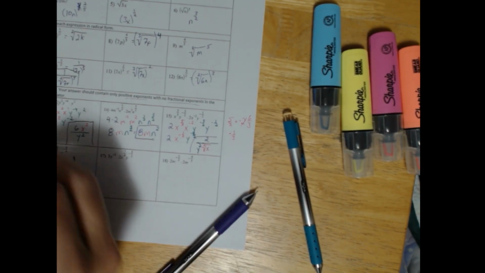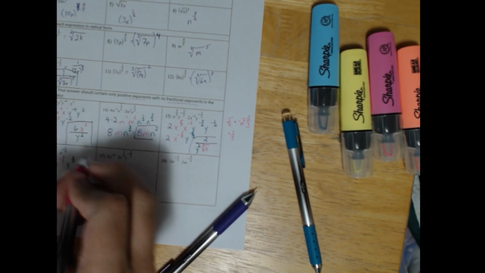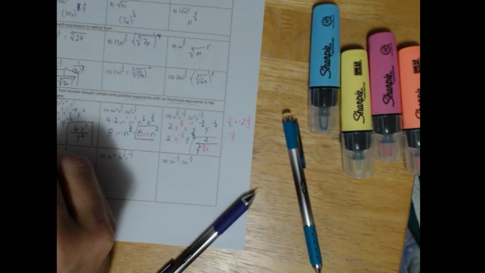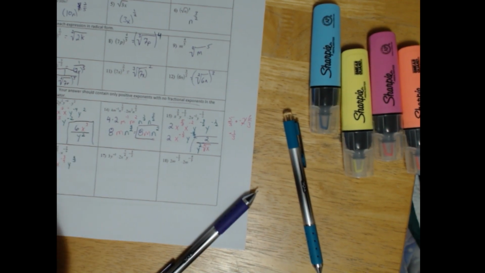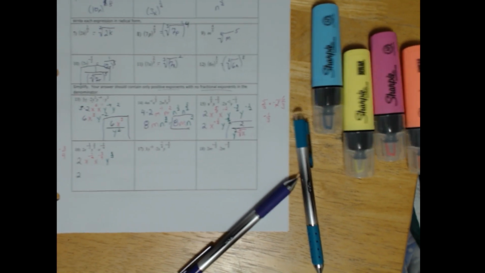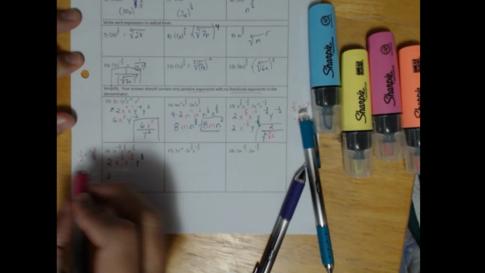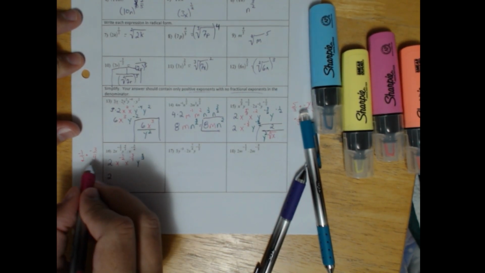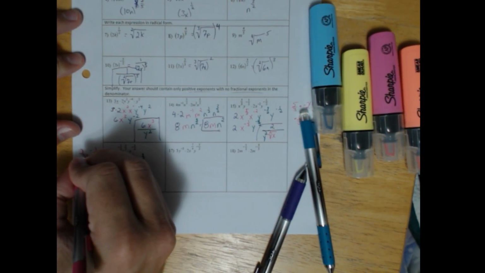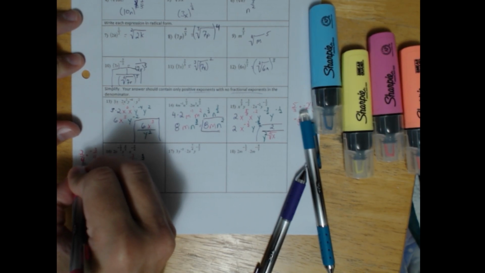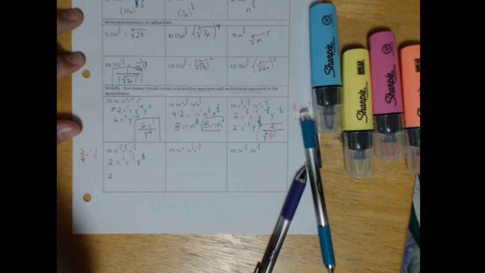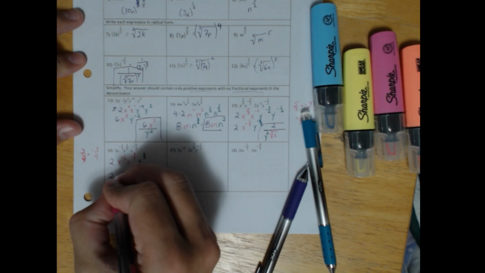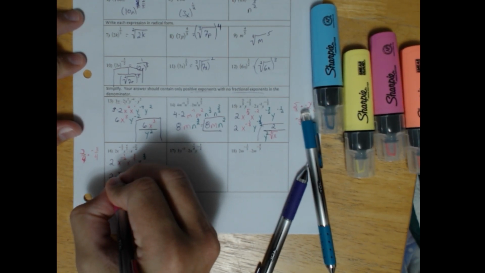Negative 1/2 plus a negative 3/4. So I'm going to have to change this negative 1/2 to have a common denominator. So we're going to change this to 2/4. So now I can do negative 2 plus a negative 3, which is a negative 5/4. So x to the negative 5/4.